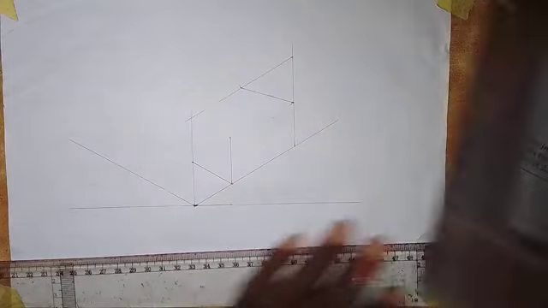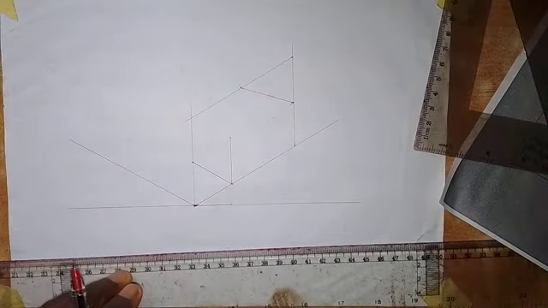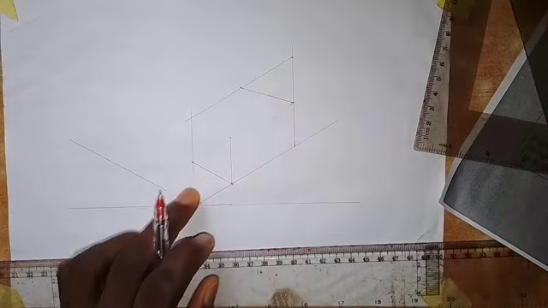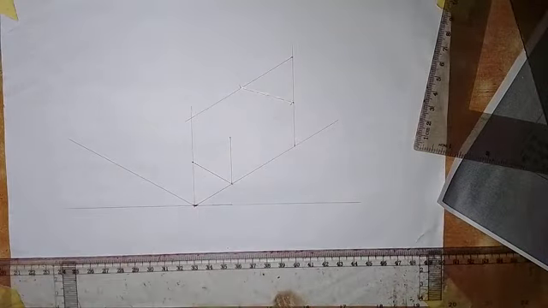I'm supposed to take 20 millimeters, so I need to rub off this line. So I will take 20 millimeters down from here. So this is 20 millimeters. I will join it with this 40 that I've taken. So we join like this.